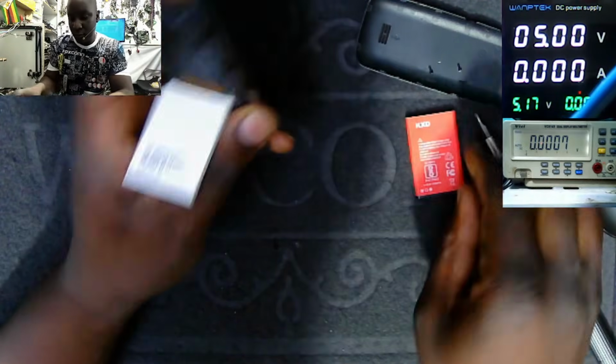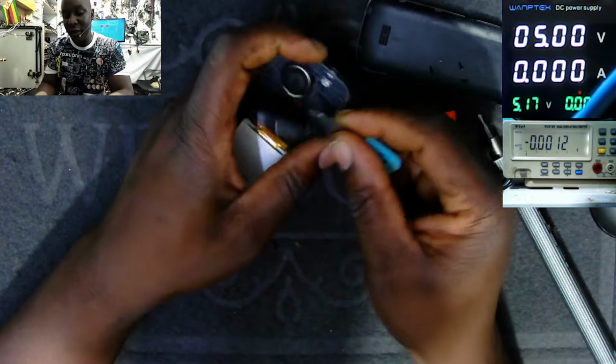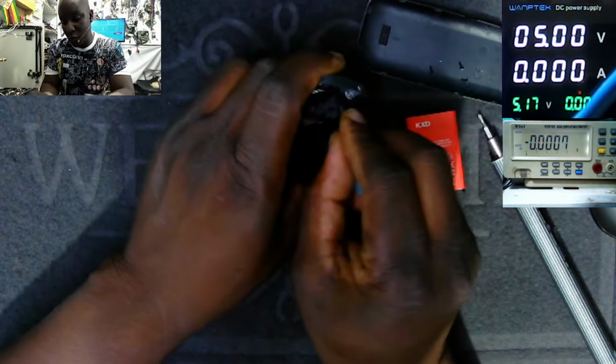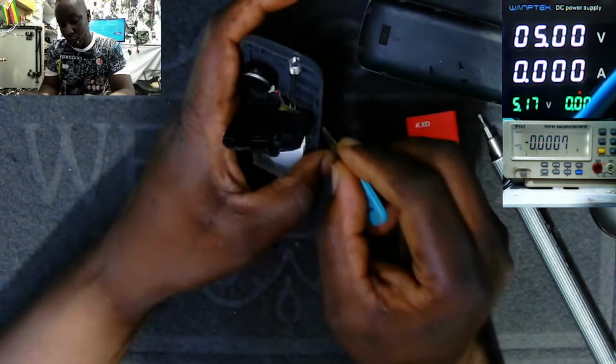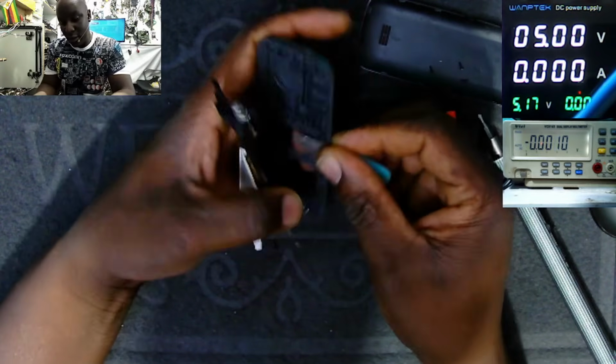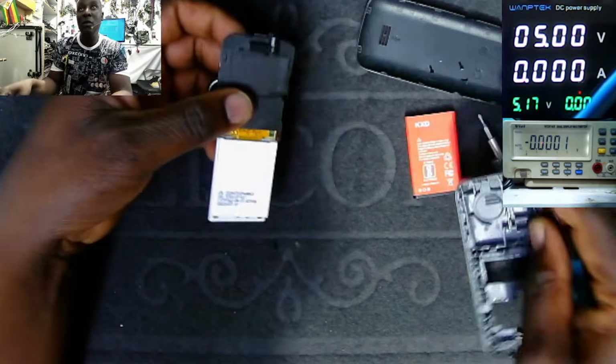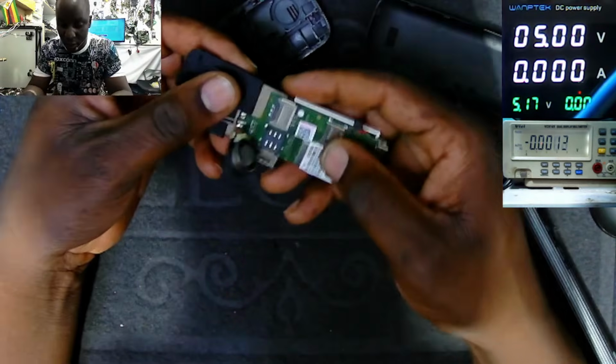So here we have two methods to fix this. The first method is that we can use a resistor. We can look for a 10 kilo ohms resistor.